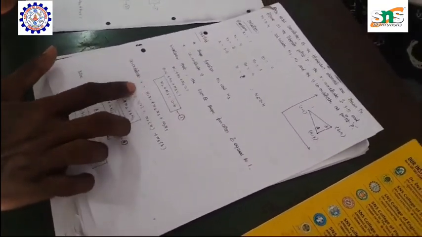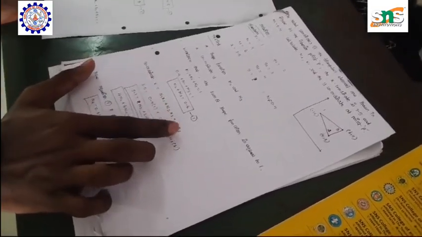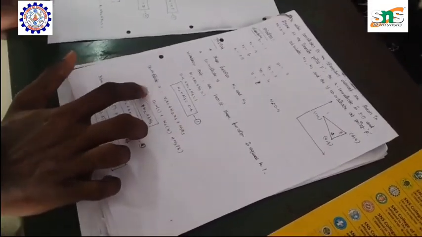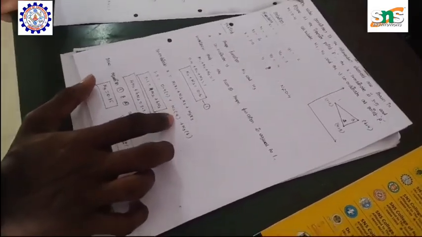The coordinate x equals N1 x1 plus N2 x2 plus N3 x3. We know x is 3.5, N1 is 0.4, x1 is 1, plus N2 times x2, which is 4, plus N3 times x3, which is 6. N2 and N3 we don't know.